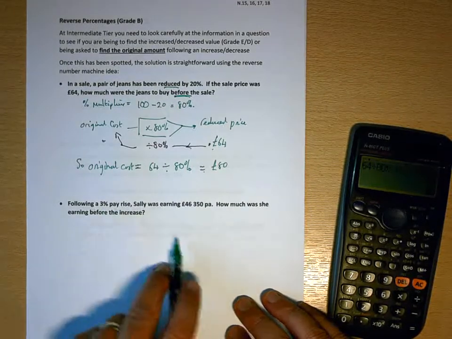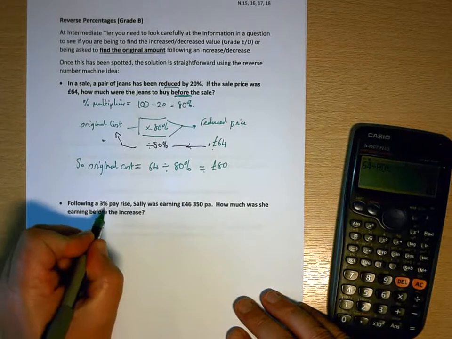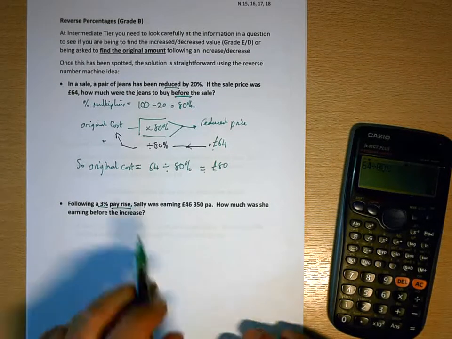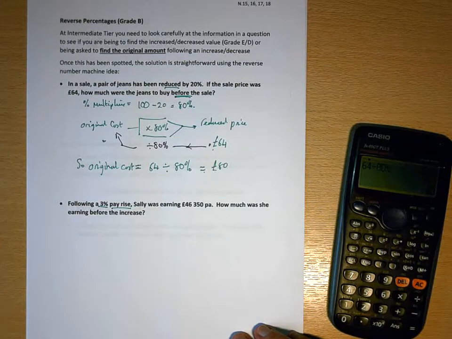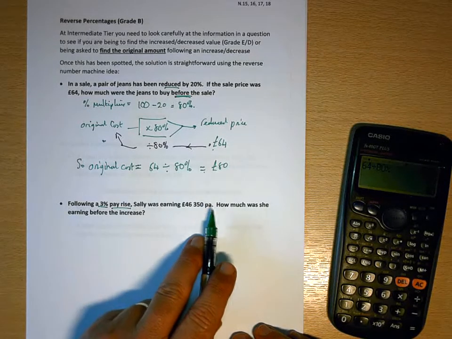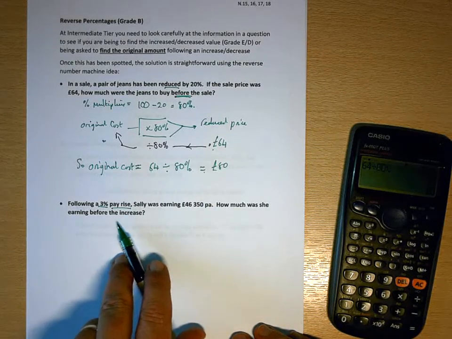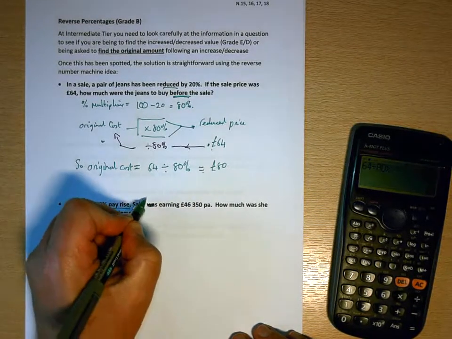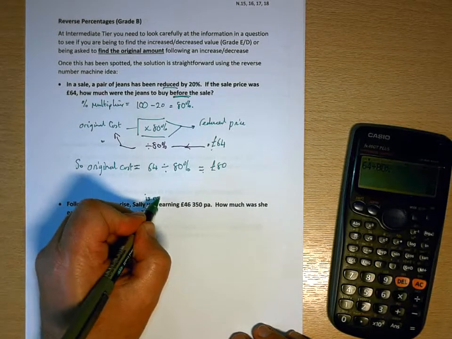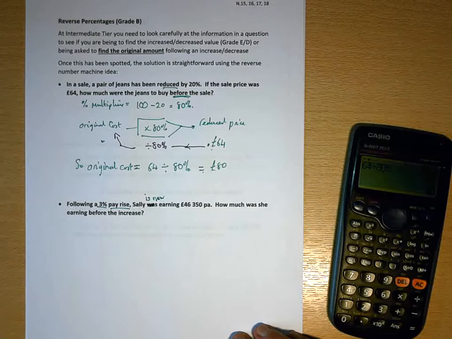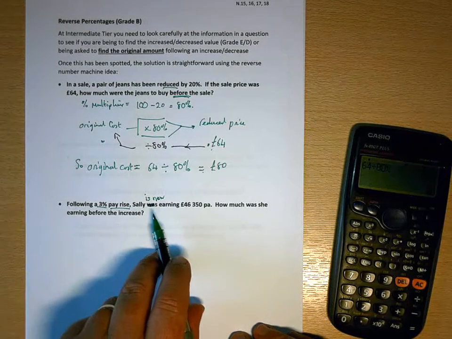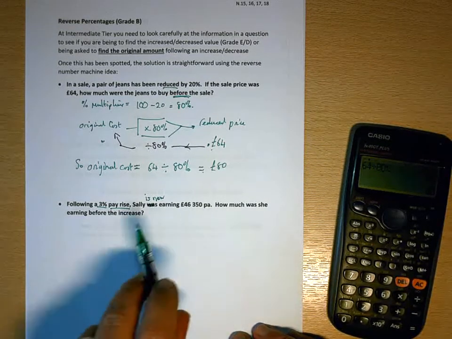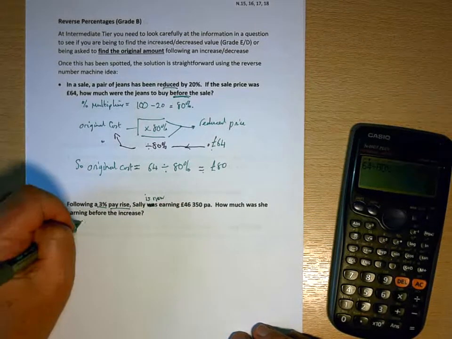And the same thing happens with increase. So this time I've got a 3% pay rise. Pay rise means your money's going up. Sally was earning 46,350 a year. How much was she earning before the increase? That should really be better if it says, so that's my bad wording there, following a 3% pay rise, Sally is now earning 46,350. How much was she earning before the pay rise?